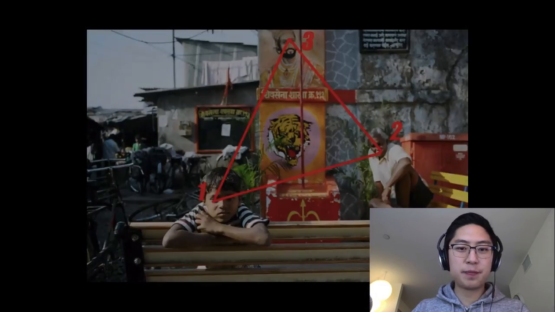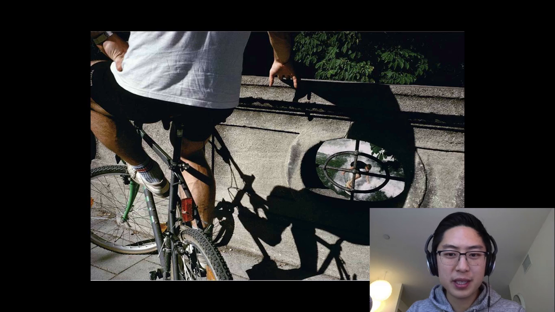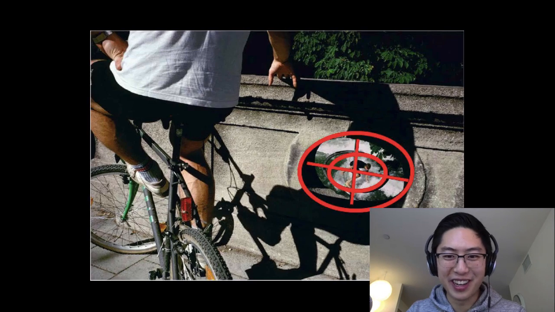Back to the presentation. Framing. Essentially, you're looking for a frame in the frame. I think this is pretty self-evident, but I'll show you some examples. So by Alex Webb, one of my favorites, boom, headshot, right?